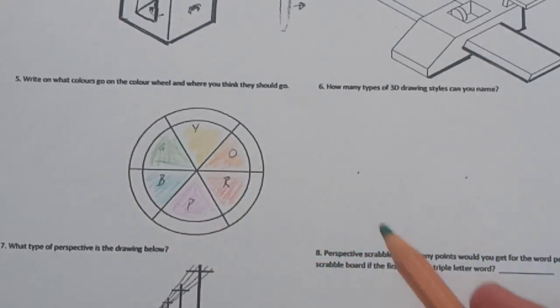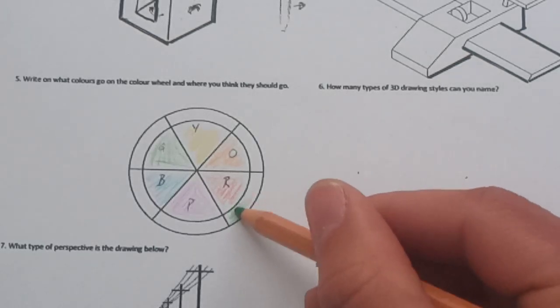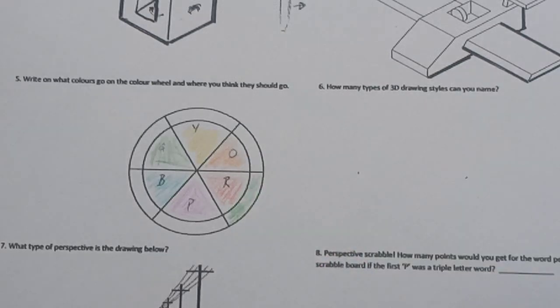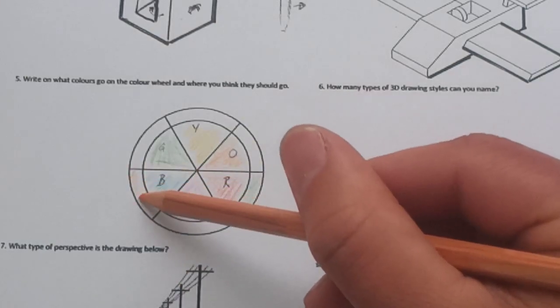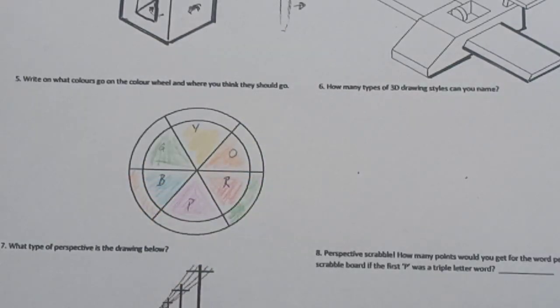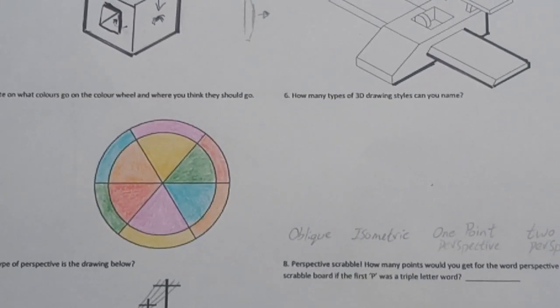And around the outside, what I want you to do is just pop in the contrasting colours. So you would have on the outside section here, red, green, so you're literally looking straight across the wheel. For blue, you would have the orange, and eventually it should build you up a colour wheel, something like this. So that's task 5, fairly straightforward, building up the colour wheel.